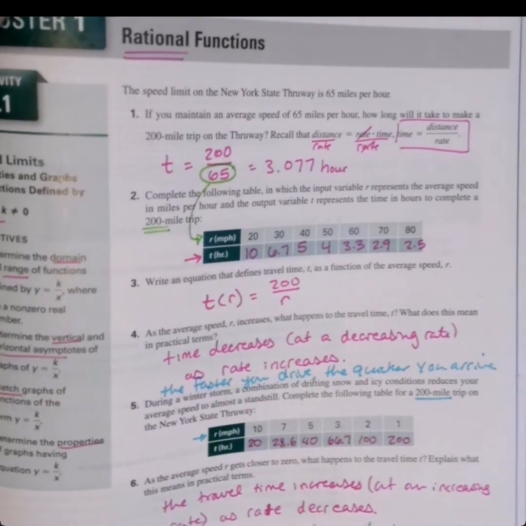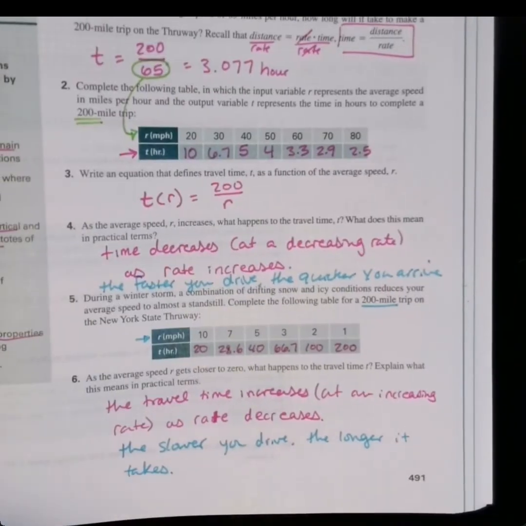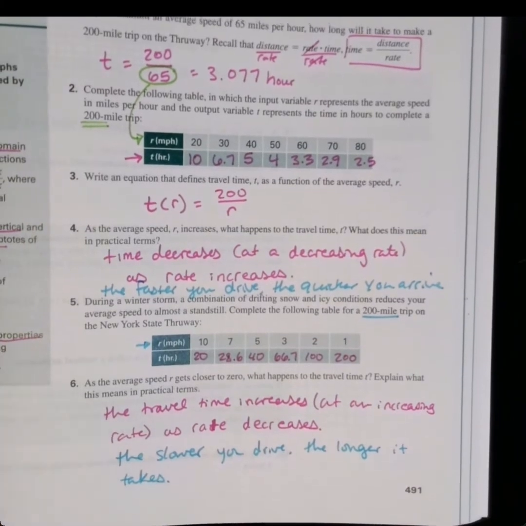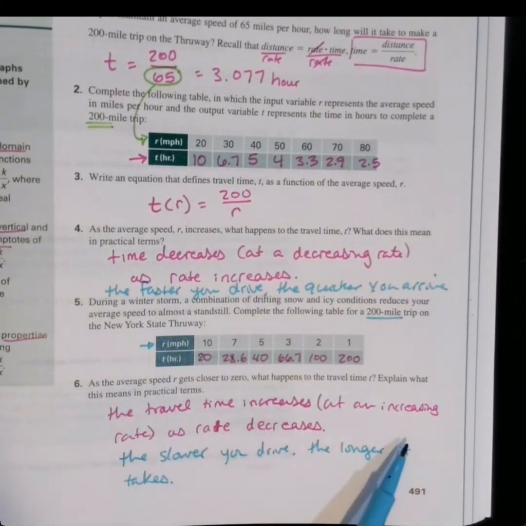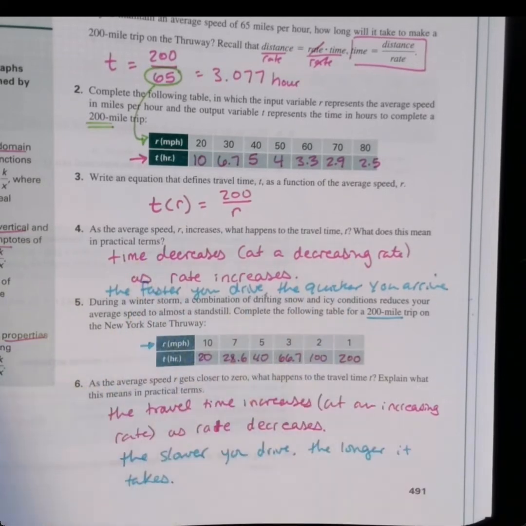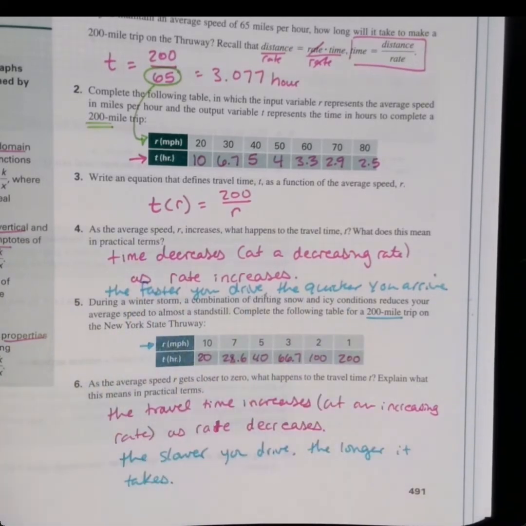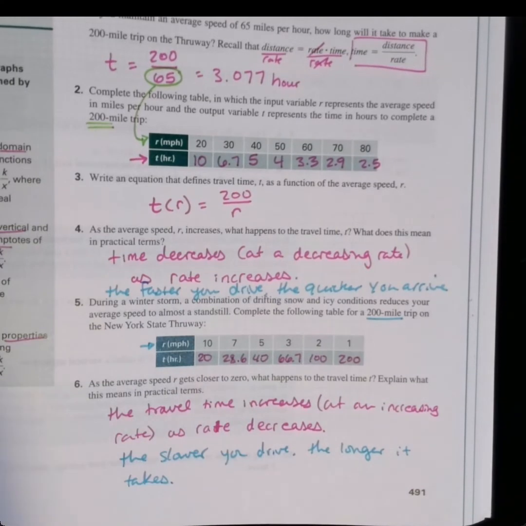Oops, that one wasn't visible. The slower you drive, the longer it takes to get to your destination. Okay, now we've seen functions before that have had properties where they increase at an increasing rate or decrease at a decreasing rate. This one does both, and that's something new to our function categories than what we've seen before. It does both under different circumstances.